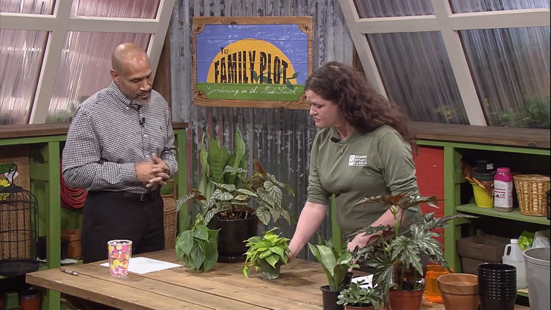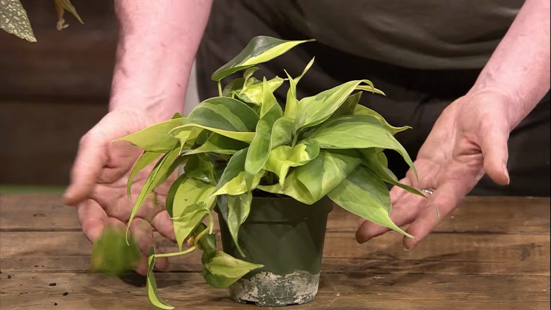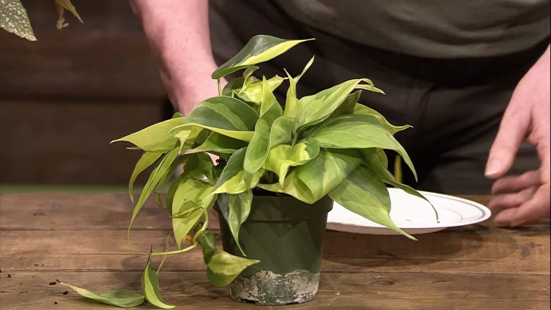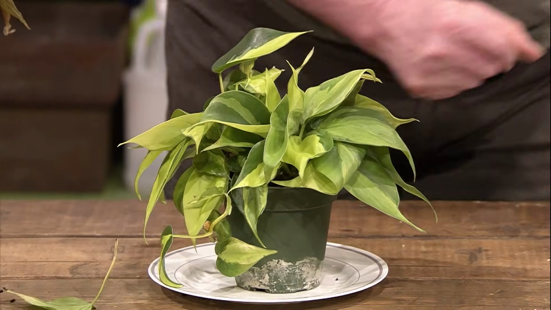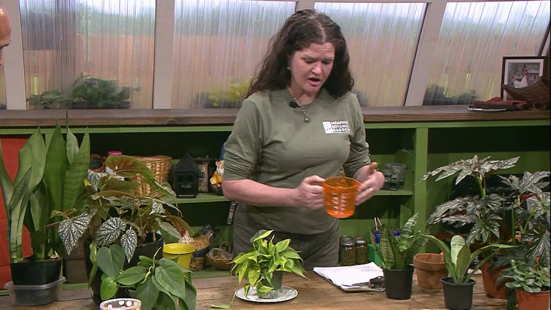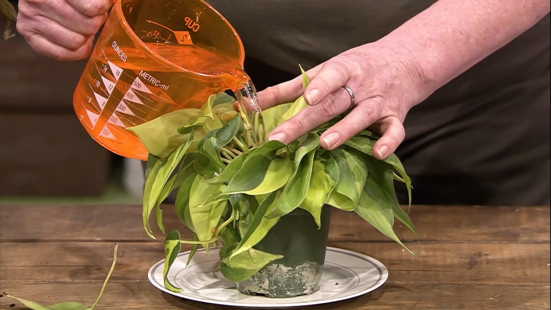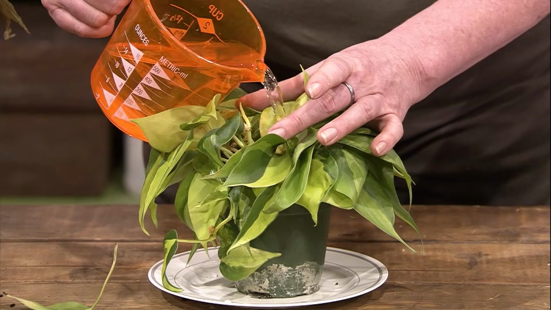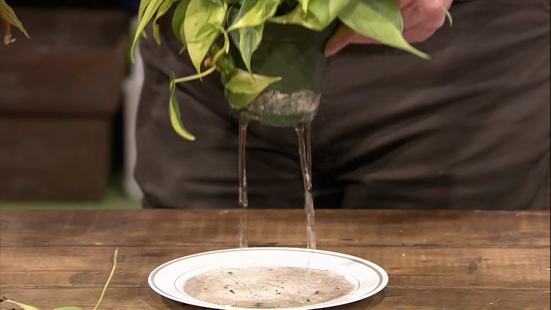I'll start with this guy. This is a heartleaf philodendron. This variety is called Brazil. If you water it once a week, I like to put a drip tray under my plants. Typically with any houseplant, when you water it, you want to water it thoroughly so that the water goes all the way through the pot, like it's doing now, and drips out the bottom.